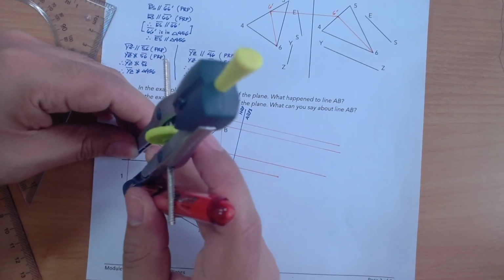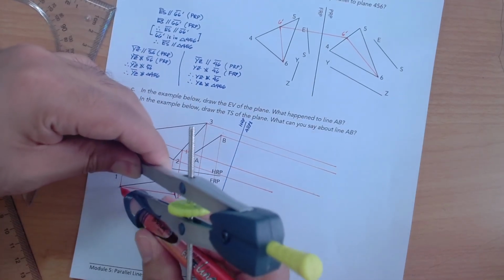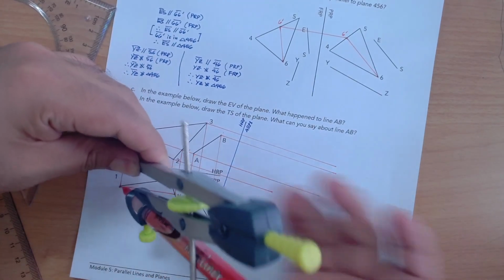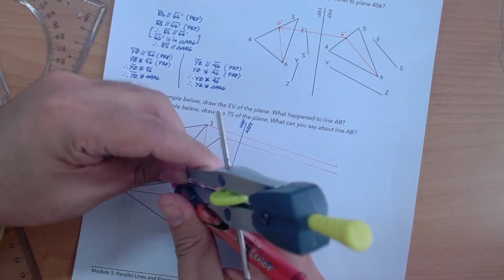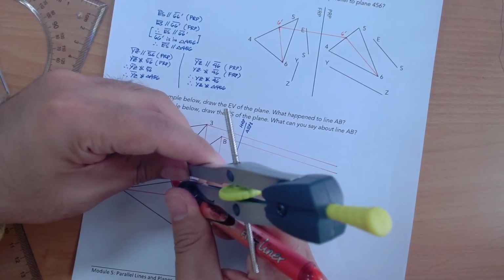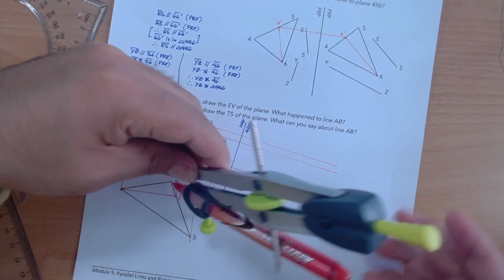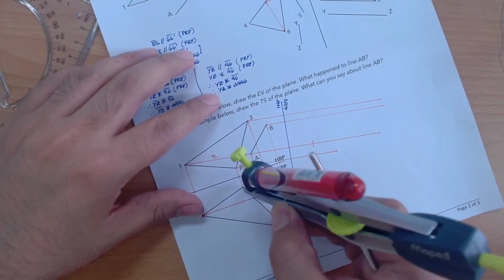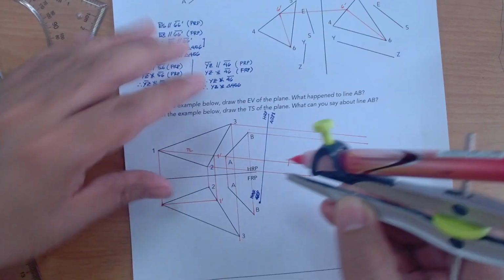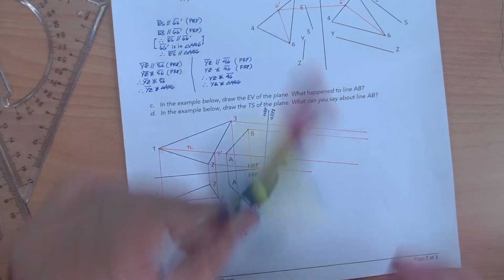So this is the distance of point 1. This distance away. So 1 is here. Next is point 2. Point 2 is this distance away. Right here. Sorry. This is point 2. So I can measure 2 here.